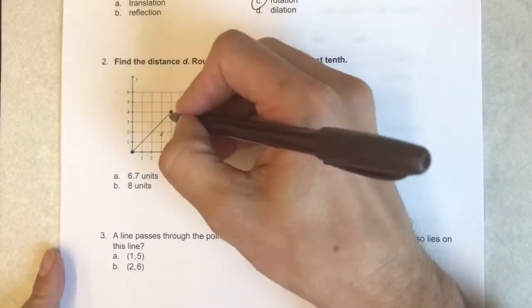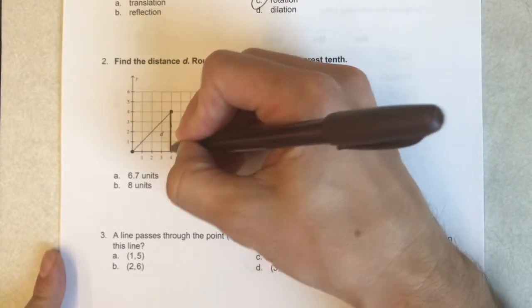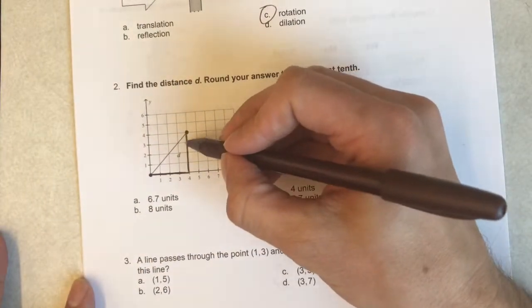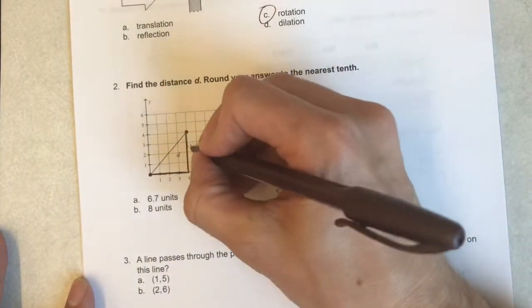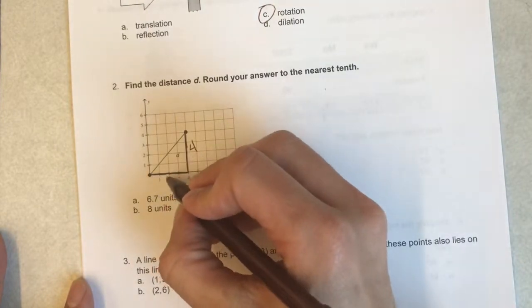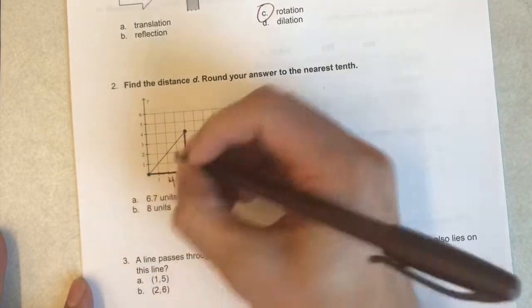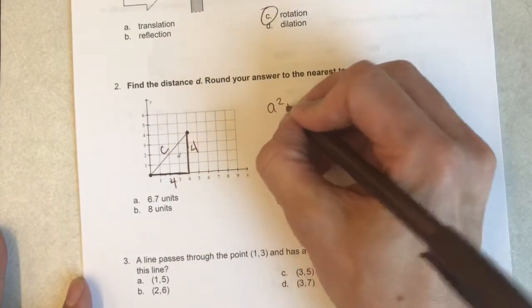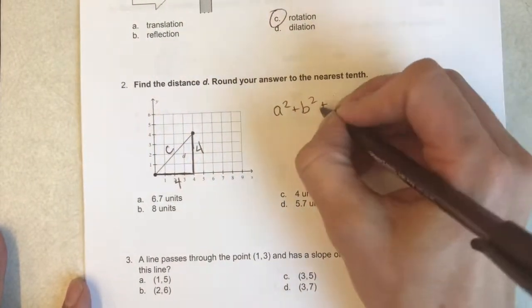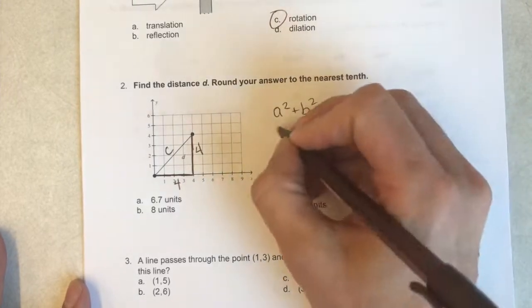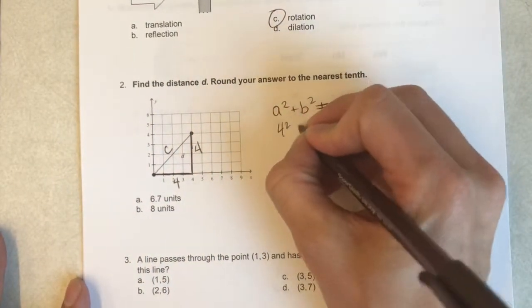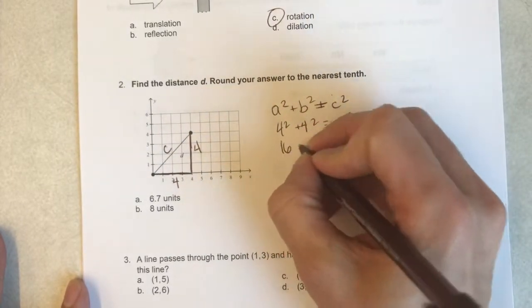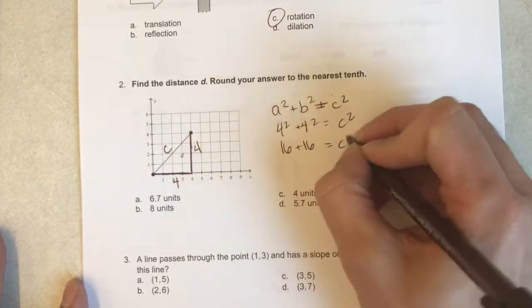Problem 2, we have ourselves a Pythagorean Theorem problem. So let's set it up. This side is 1, 2, 3, 4. That side is 1, 2, 3, 4. And I need to find C, but I'll call it C. So it's a squared plus b squared equals c squared. So 4 squared plus 4 squared equals c squared. 16 plus 16 equals c squared.